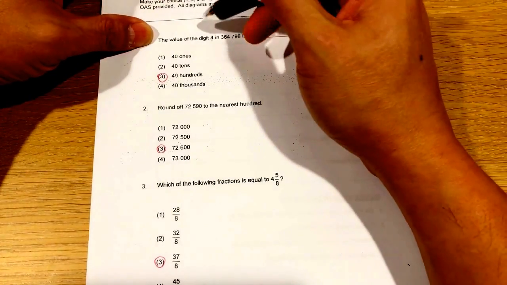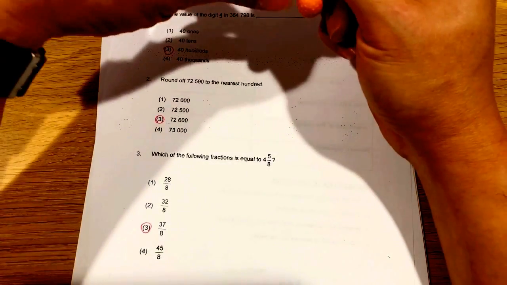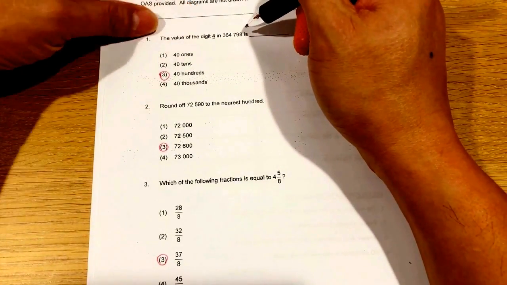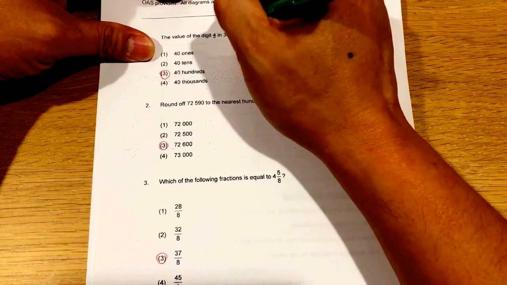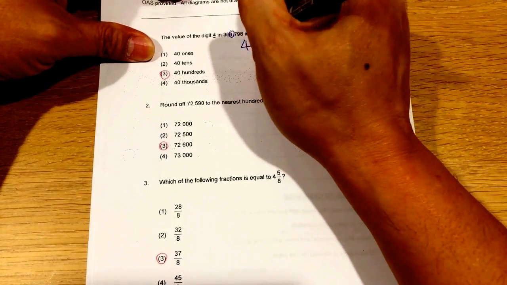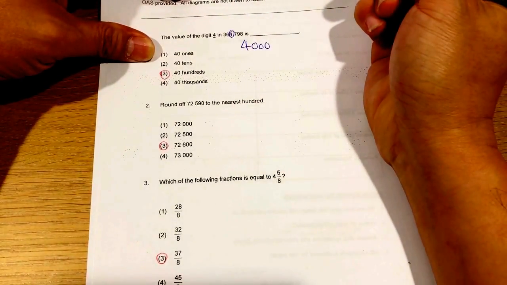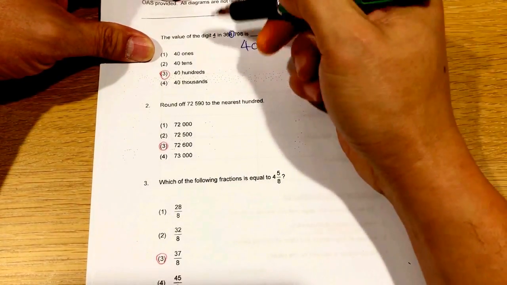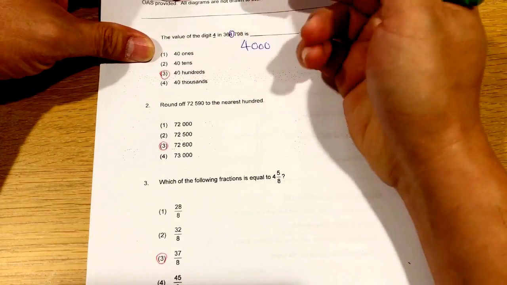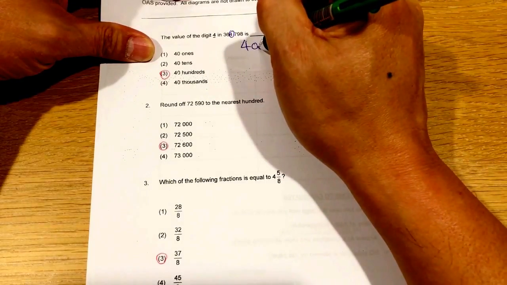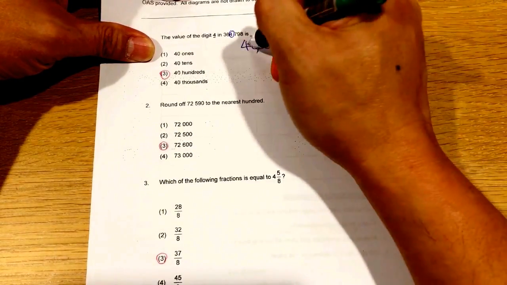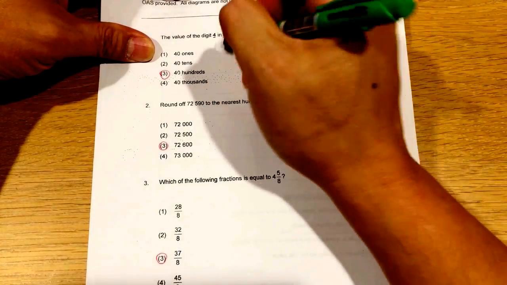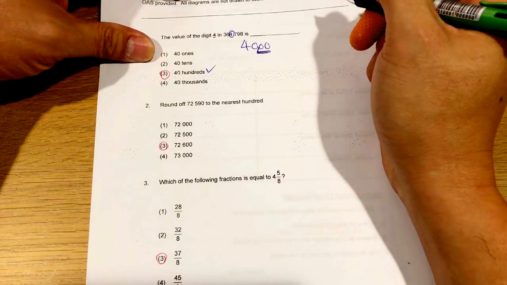We have here, what is the value of the digit 4 in this number? And this number here is 364798. So here we have the 4, that's 4 thousands. All right, and rather than saying 4 thousands, because there's no answer here that says 4 thousands, we can also split it here, and that's 40 hundreds. Right? Because 2 zeros, that's 100, so it's 40 hundreds, and here we have the correct answer.